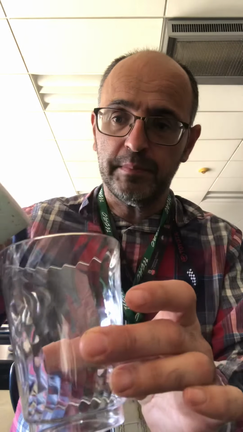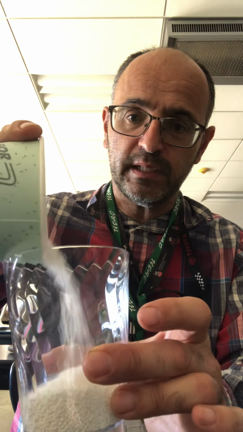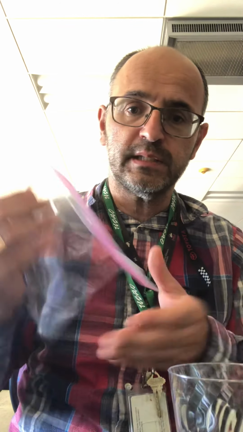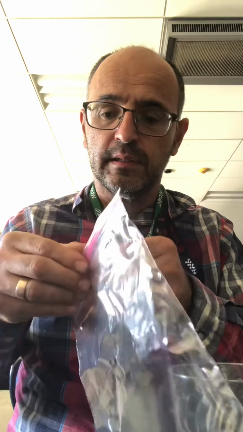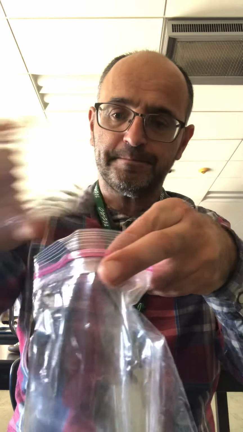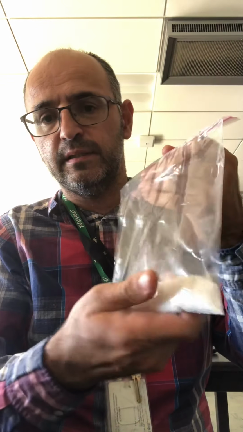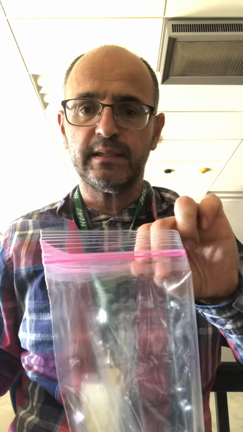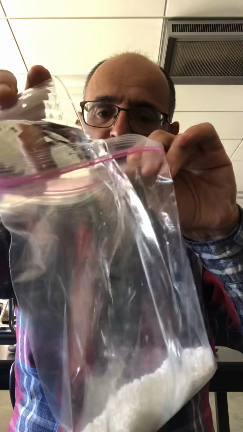For experiment number one, we're going to take a cup, put in some calcium chloride, and then take a Ziploc bag. Reactant one is calcium chloride. We observe the properties, and then we put some water in here. Reactant two is water. We put it together and observe any changes.